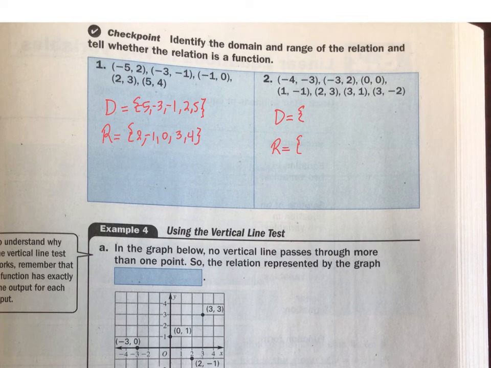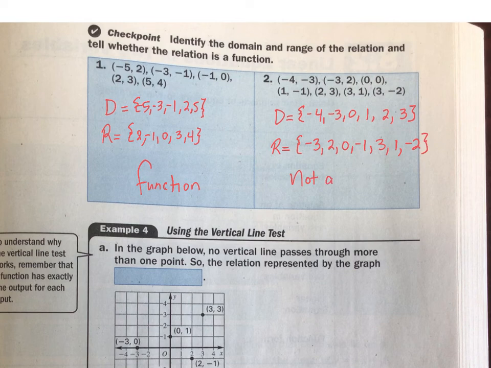Is number 1 a function? Yeah, it is a function. So the domain there, and then what's the range? -3, 2, 0, -1, 3, 1, and -2. Everybody agree? Is this a function? It's not a function. Why not? Jackson? That's right. There's 2 3s that duplicate. There's a 1 here and a 1 there. So it is not a function.